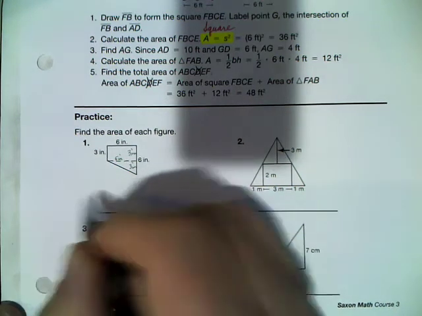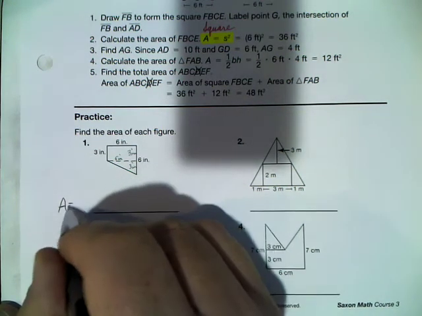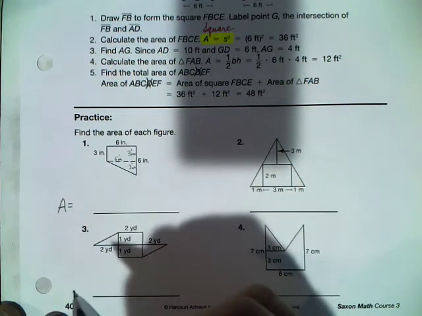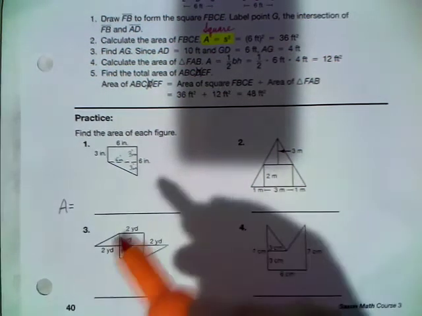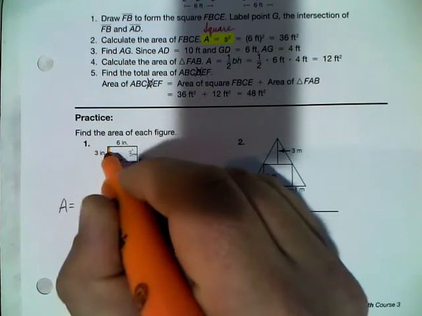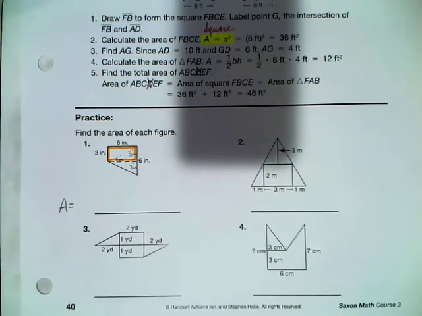So now that I've thought that through, let's go ahead and put this together. So I want to find the area. So I'm going to start with capital A. And then the rectangle is length times width. For right now, I'd like you to take your orange highlighter and highlight that in orange.